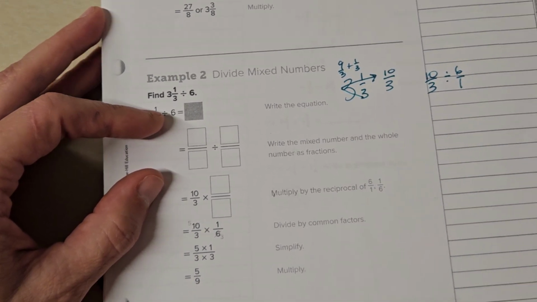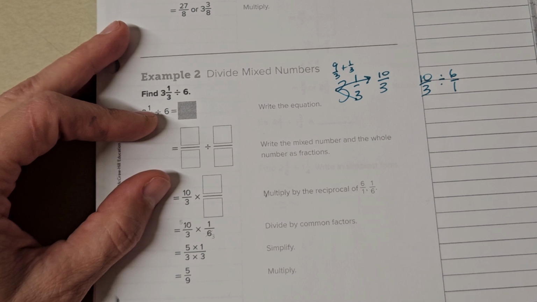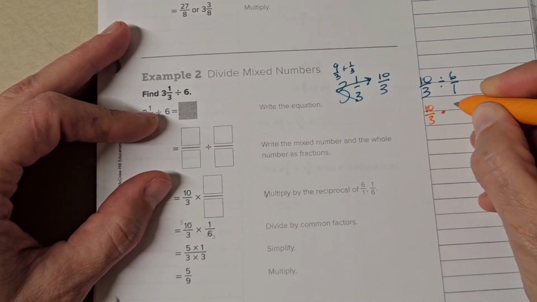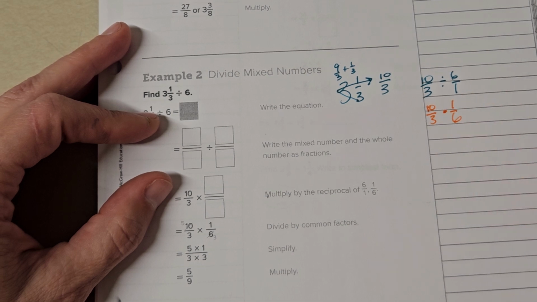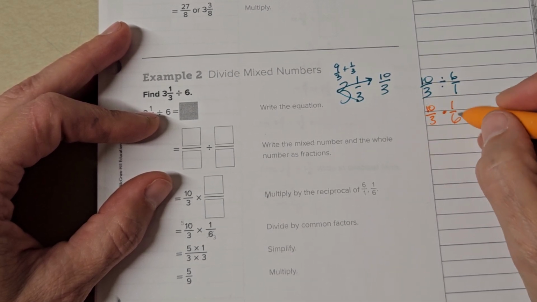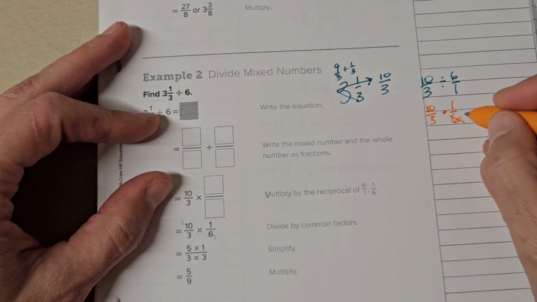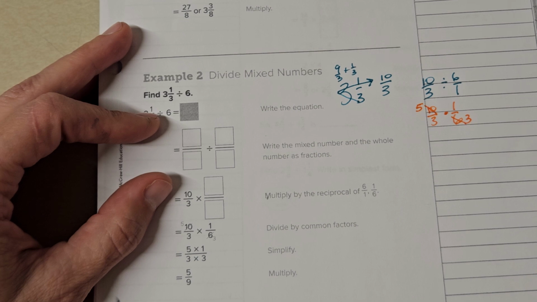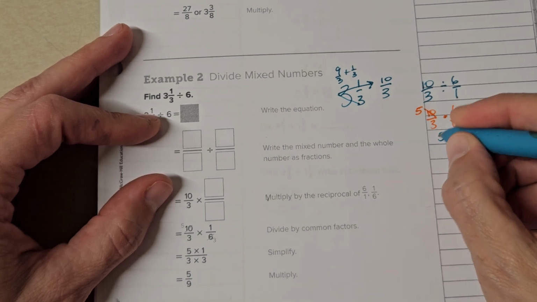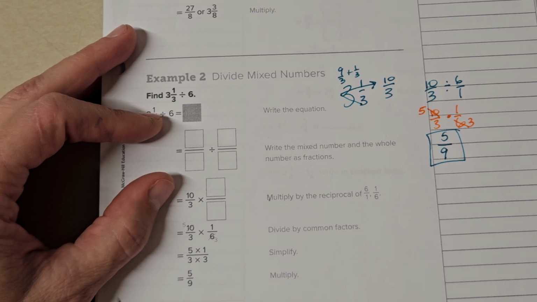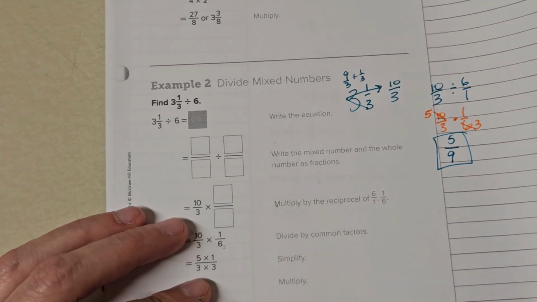Now we can do our regular division. So our algorithm says you have to write the first number, then multiply by the reciprocal. Do 1 and 3 share a factor? No. Do 6 and 10? Yeah, a 2. 6 divided by 2 is 3, 10 divided by 2 is 5, and then we multiply. 5 times 1 is 5. 3 times 3 is 9. 5 over 9. That would be your answer.